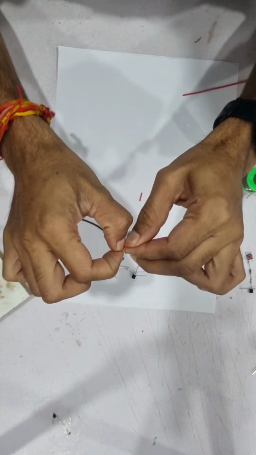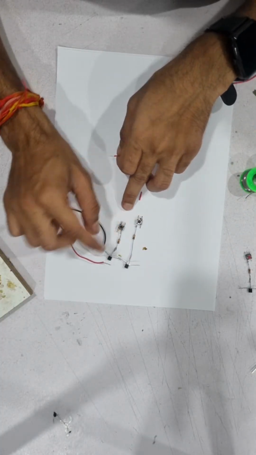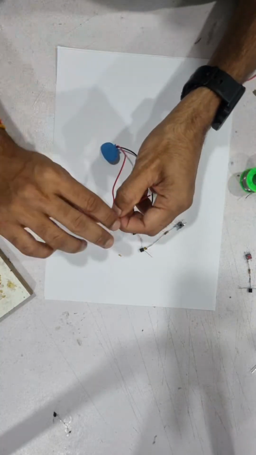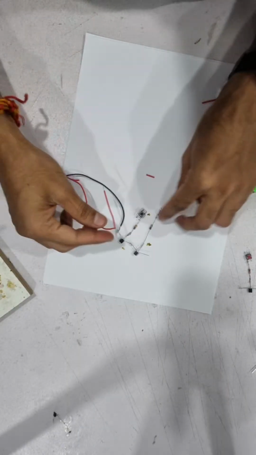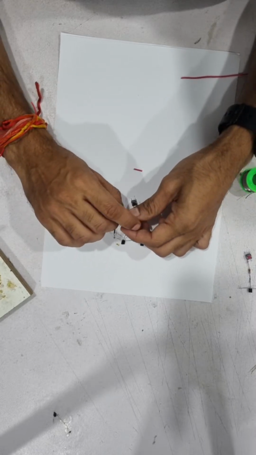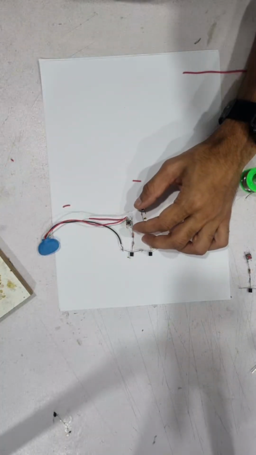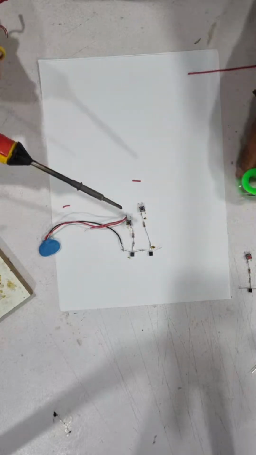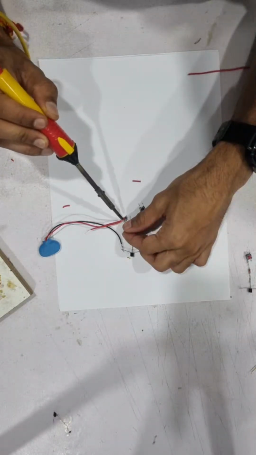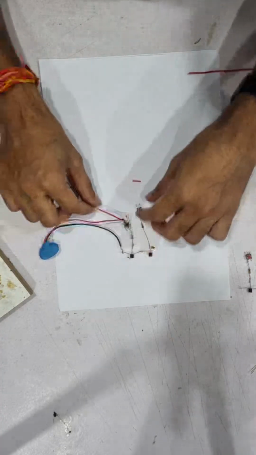So this another wire I have. So first I will solder these two together along with this pin because I am connecting in cross. So yes, here we go. Okay, let's do a soldering. Let's check the strength. Okay, this is very good.